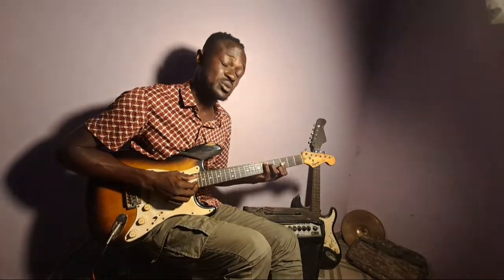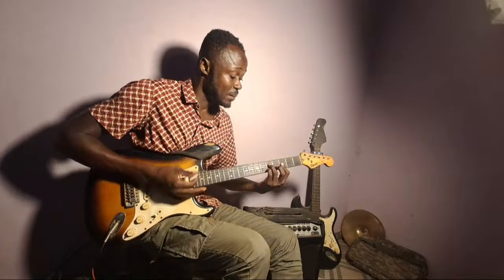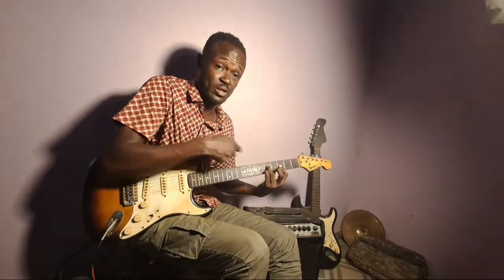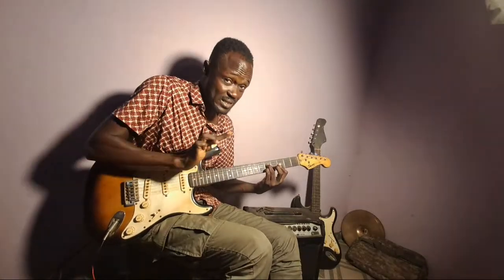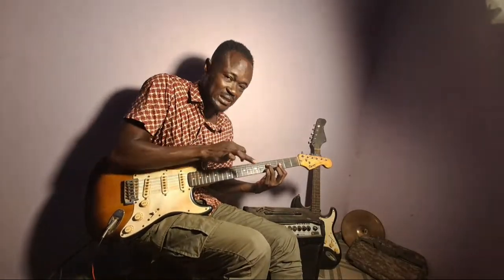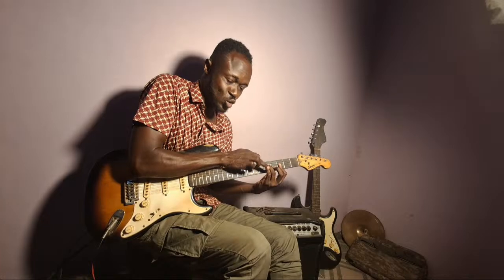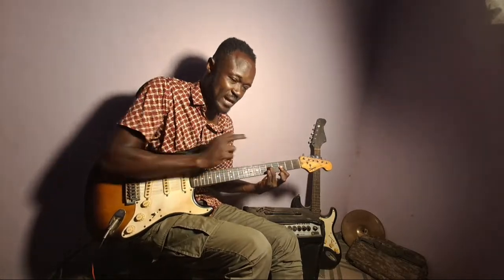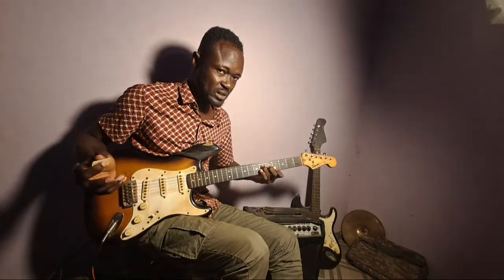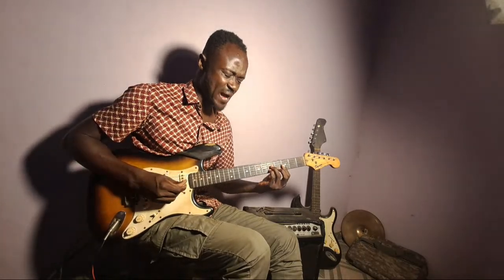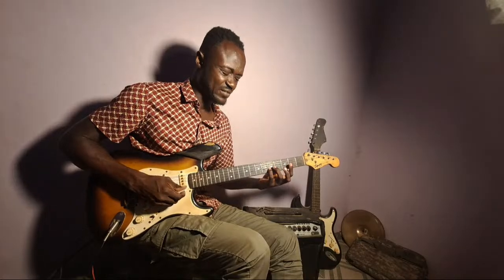So let me take this one. This has become, I've learned something new today by teaching you. Do you know that I haven't played such a chord before, but through teaching, it has given me this chord today. It will be part of my playing. So that is passing chord. It has given me passing chord here. The D has given me passing chord.